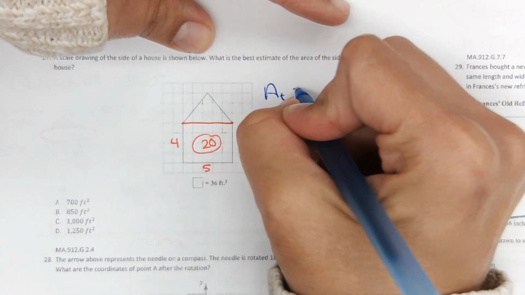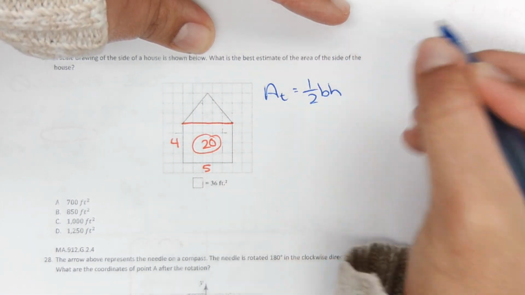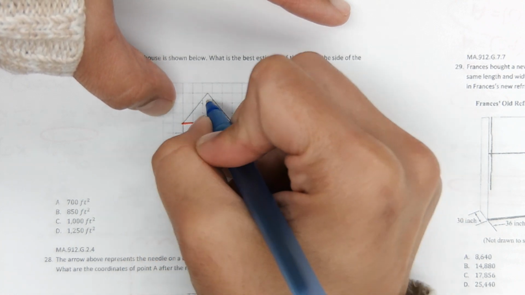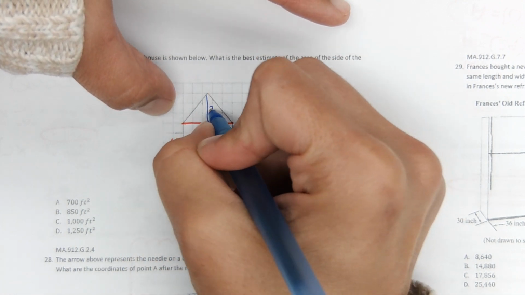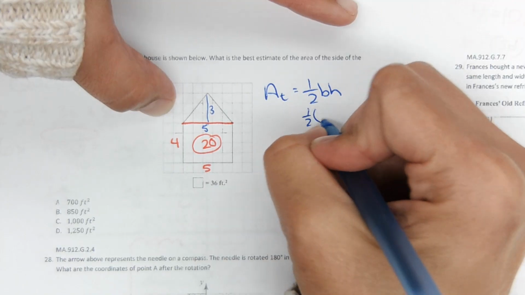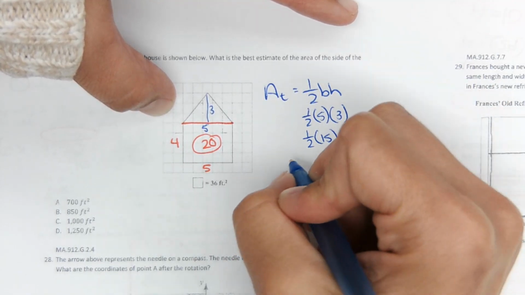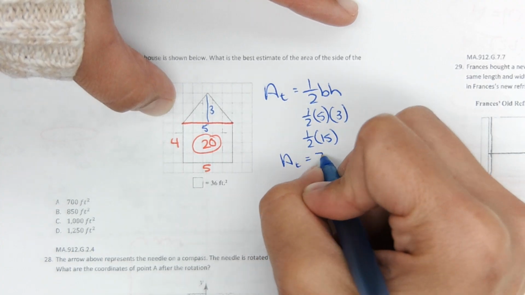Area of a triangle is 1/2 base times height. The base here is 5 units. And the height of the triangle is 3 units. So 1/2 base is 5, height is 3. Area of the triangle is 7.5.